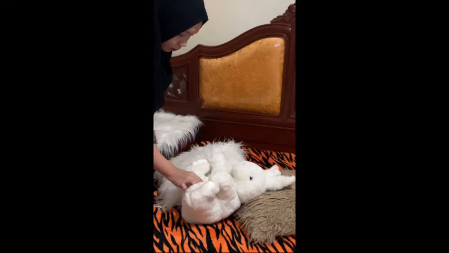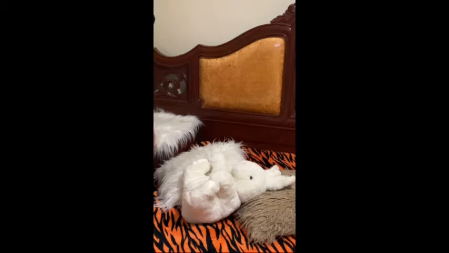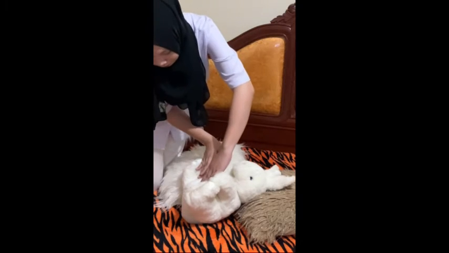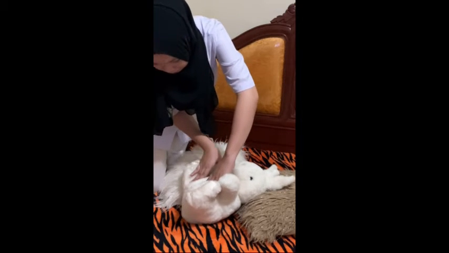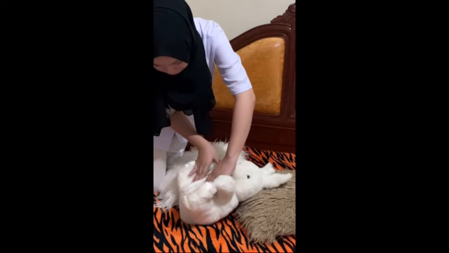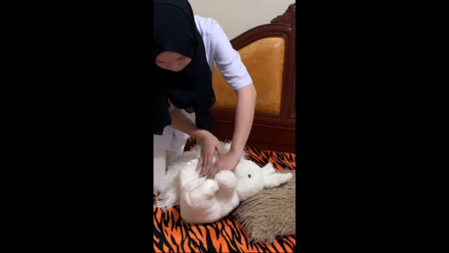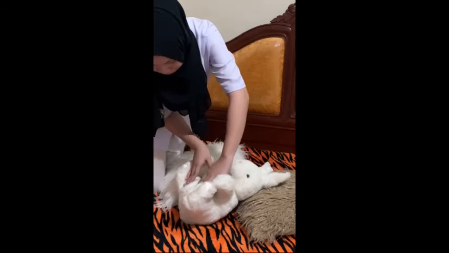Next is to perform the fourth maneuver. Place fingers on both sides of the uterus approximately 2 inches above the inguinal ligaments, pressing downward and inward in the direction of the birth canal. Allow fingers to be carried downward.